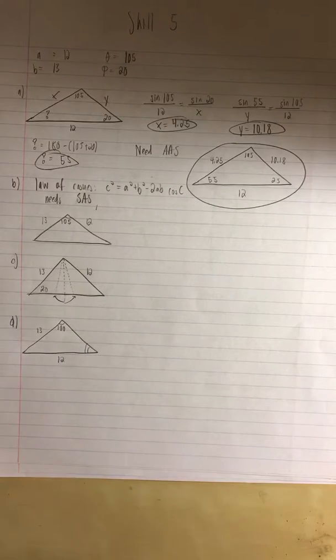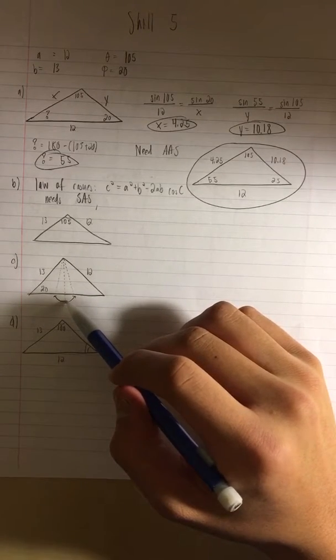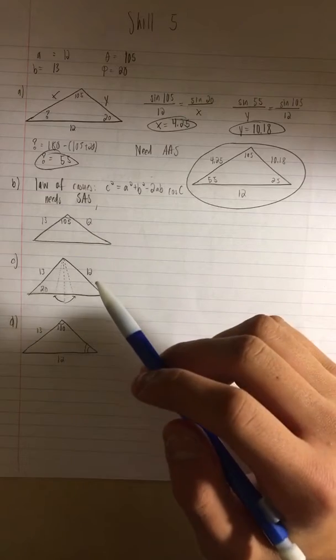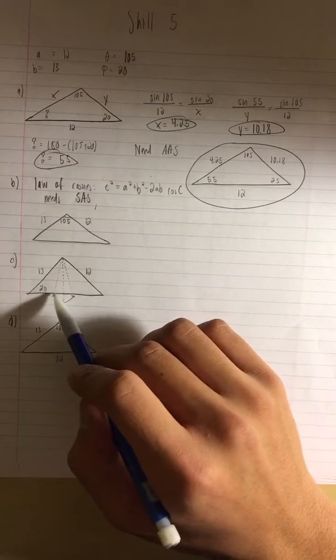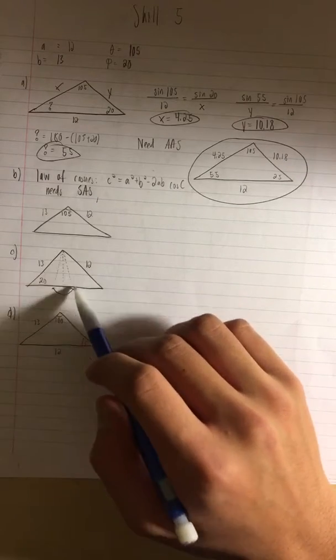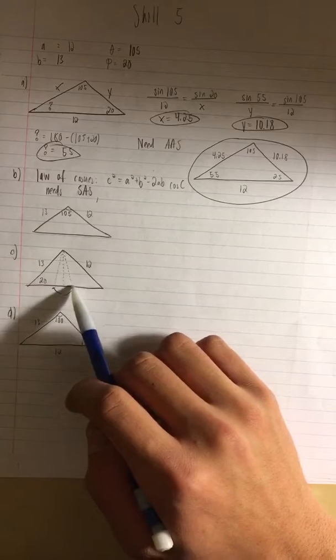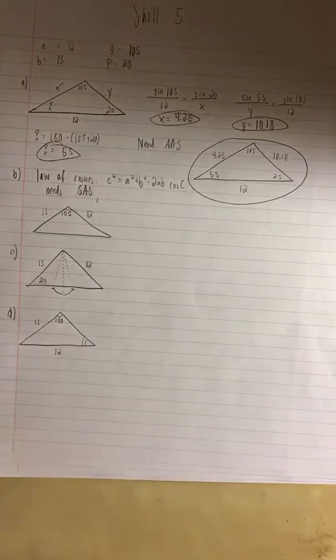Part C was to give you a scenario where you could have 2 different solutions, and so this is where it gets too long. And then it's an acute angle, so this angle right here could be either obtuse, or it could be this angle right here, which could be acute. So this 12, or this height, swivels since it's too long. So that's when you have 2 different triangles and you have 2 different solutions.